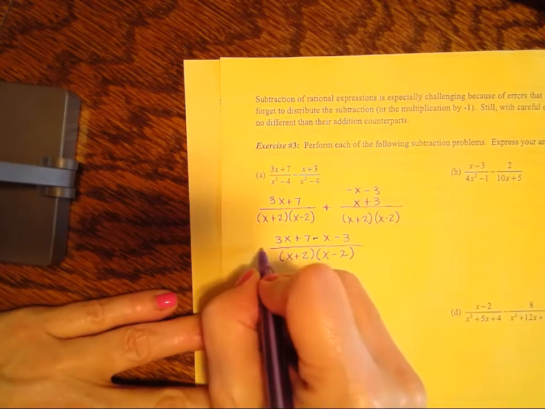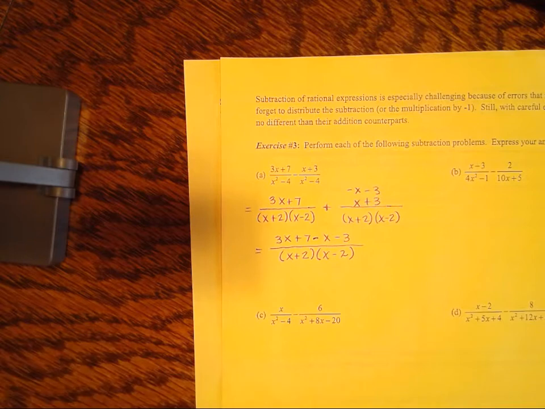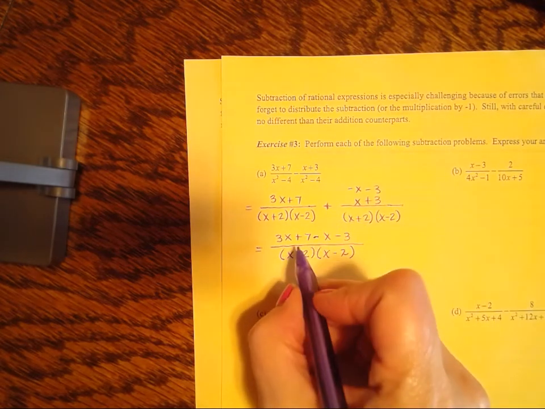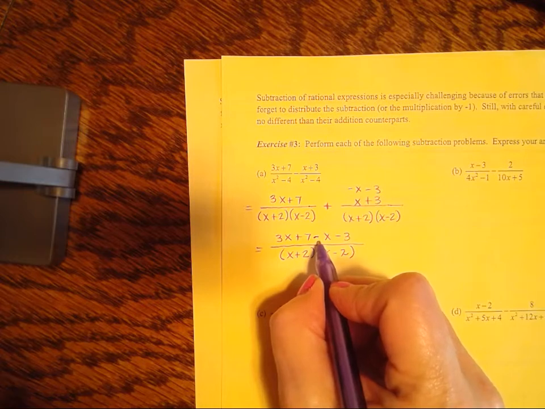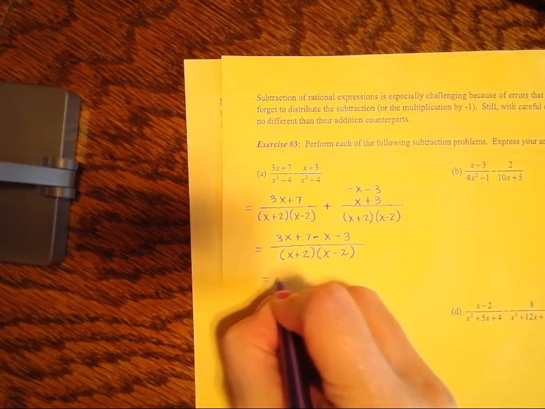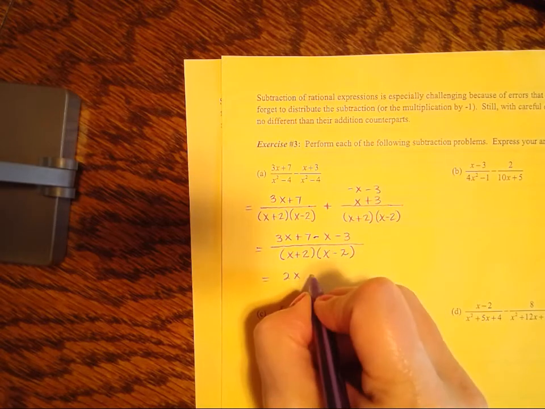Notice we already had a common denominator. So 3x minus x is going to be 2x. 7 minus 3 is going to be 4.